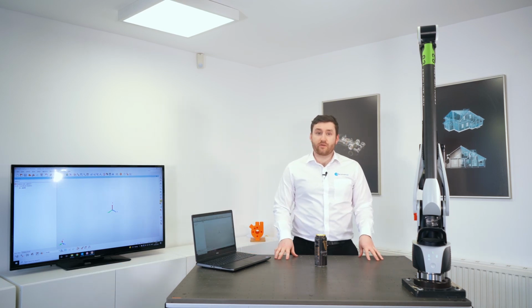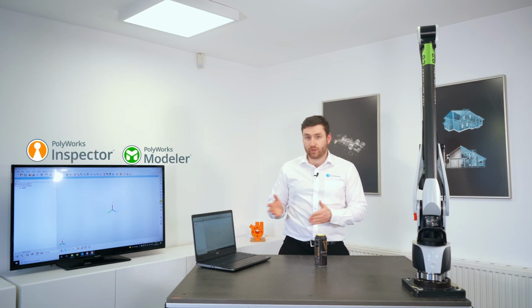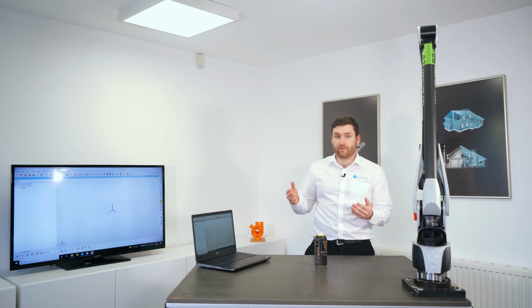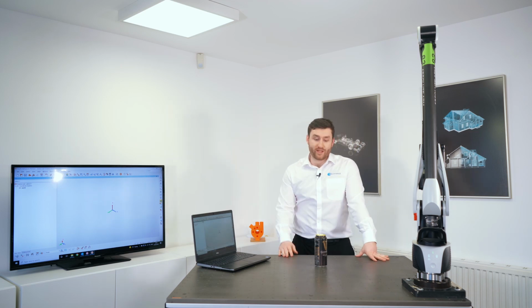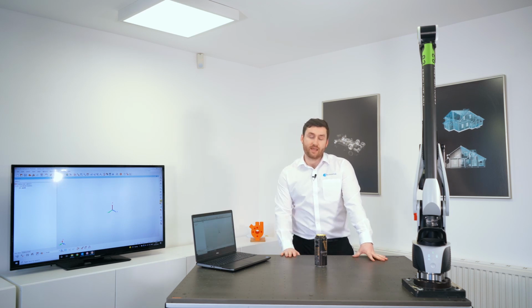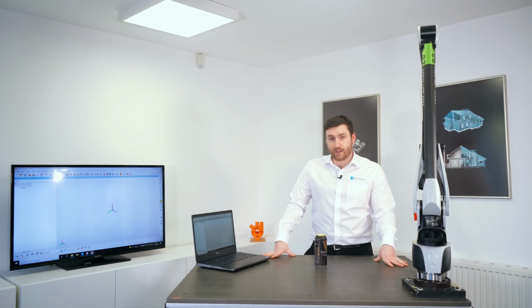Today's subject is going to be volume measurement both on PolyWorks Inspector and Modeler. And as it's St. Patrick's Day, we're going to be analysing one of our favourite exports from Ireland, which is Guinness. So I have a can of Guinness that I'm going to be scanning today using the arm. And then we're going to analyse the volume using that measurement data.